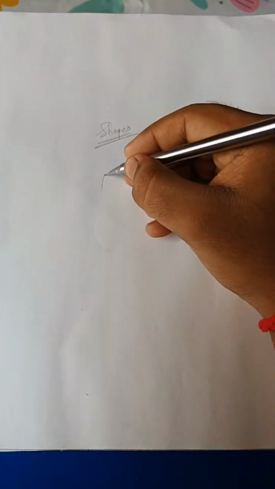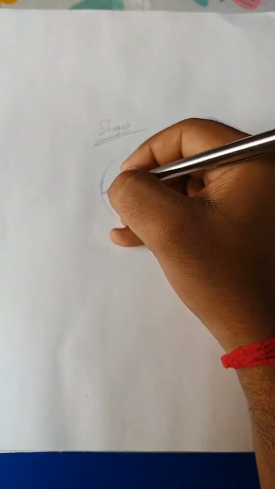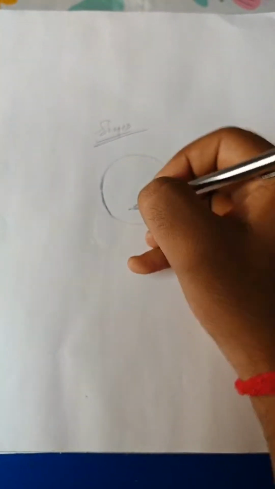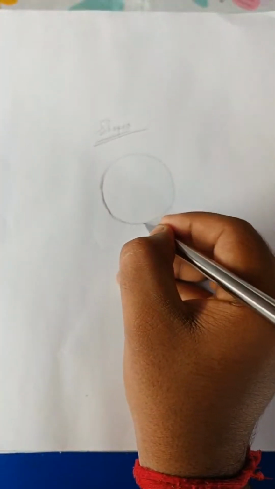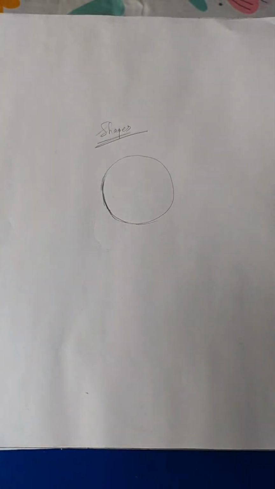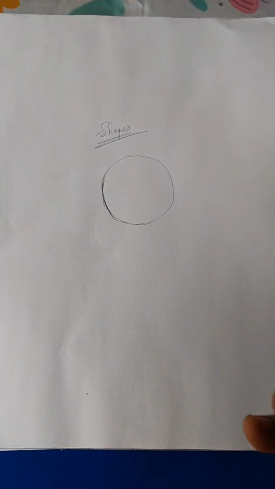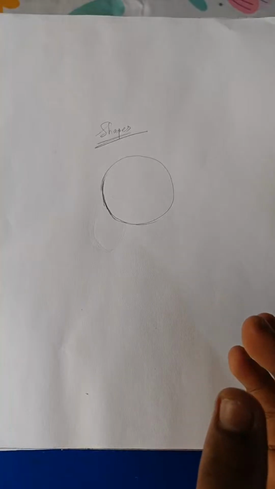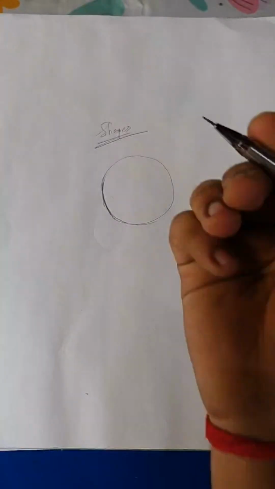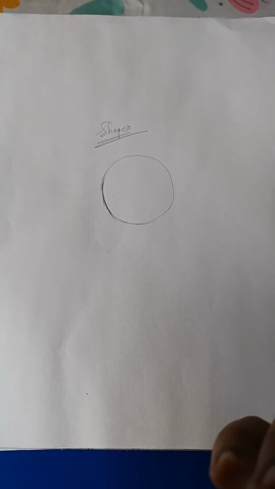See, from circle. Okay, let's draw a circle. Yeah, so this is a circle, right? This is the first step we have to take when we draw any character. I will introduce you to three more shapes.